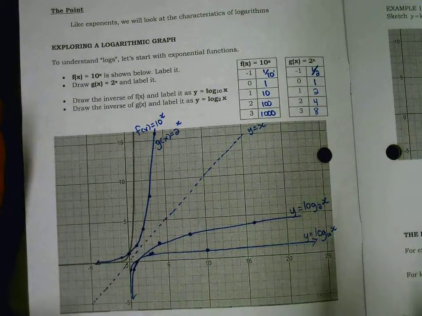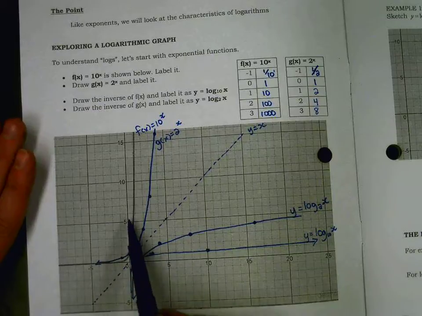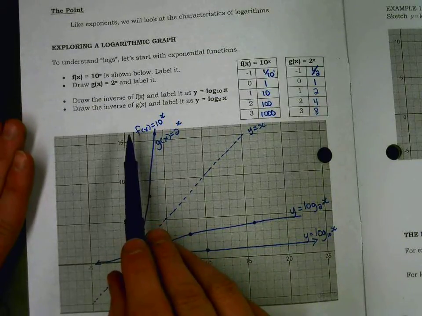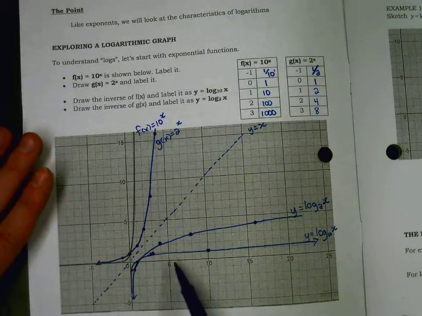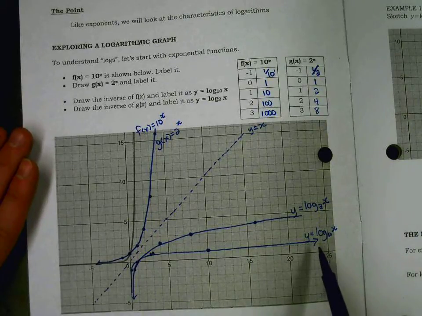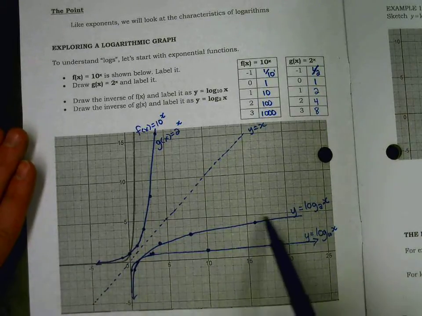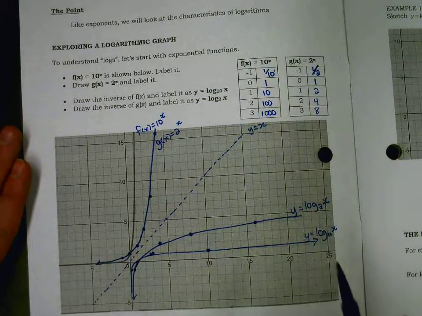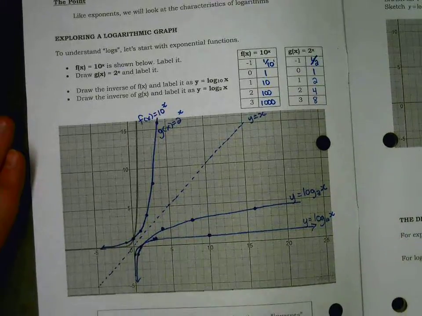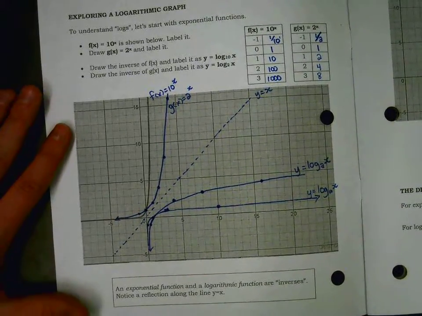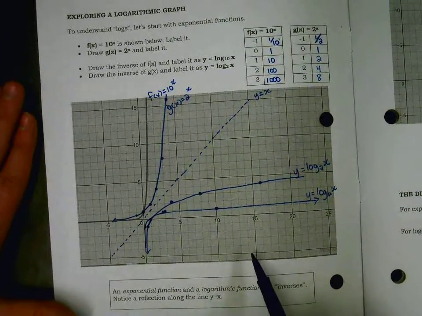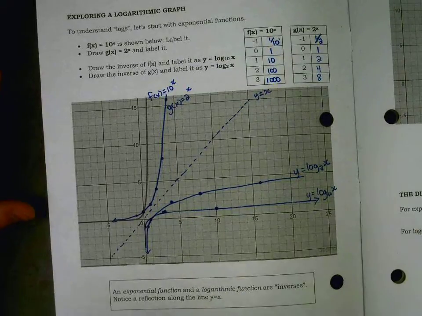And so you can see that there's this faster and faster increase for 10 to the x, and a slower and slower increase for log base 10. 2 to the x, log base 2 of x. And those are reflections of each other. So it is important to know that an exponential function and a logarithmic function are inverses, and you can again see that diagonal reflection.